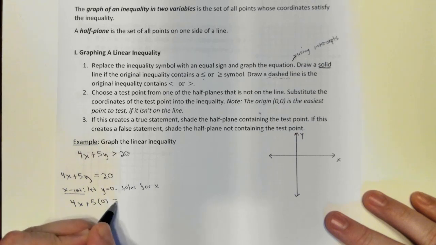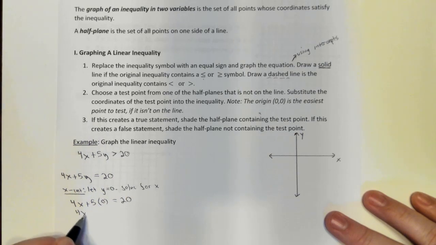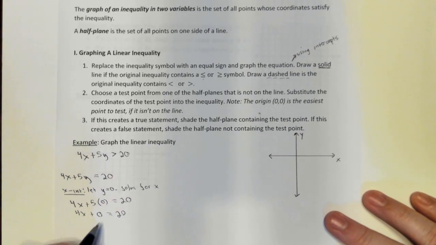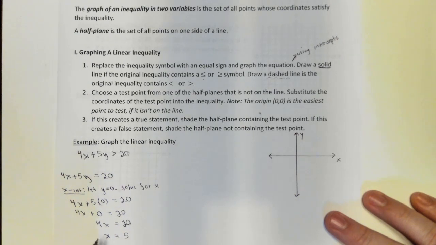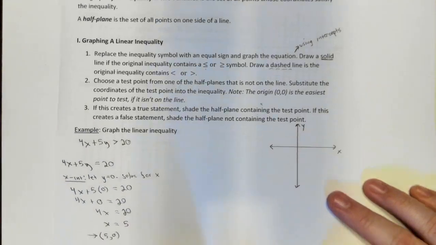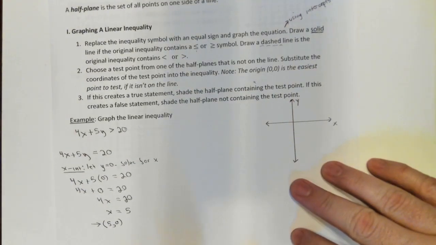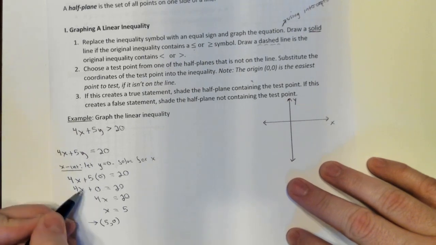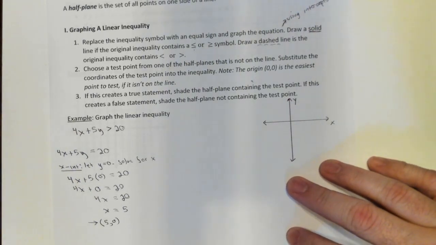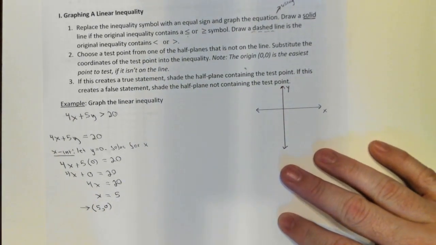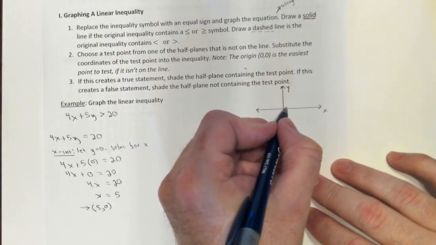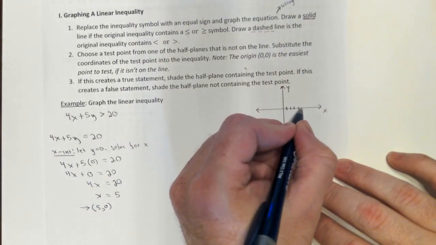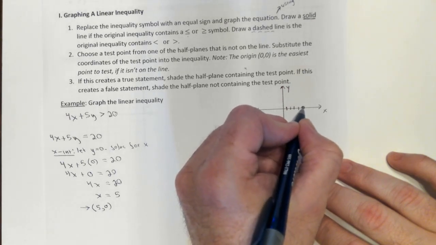So 5 times 0 is 0, so 4x plus 0 is 20. 4x is 20. And of course, if you divide both sides by 4, you get x equals 5. So that is the ordered pair (5, 0). If I skip too many steps, please pause the video. But we're doing a lot of the same stuff that we did in previous sections, so I'm just going to skip some of the steps. So (5, 0) is a point: 1, 2, 3, 4, 5. All right, I'll use a point here.